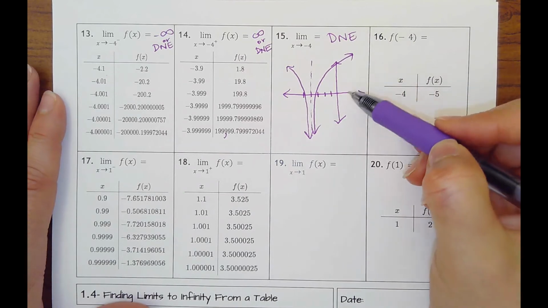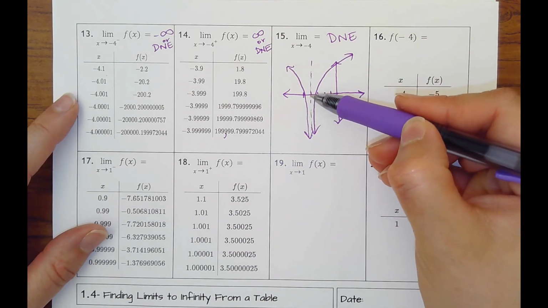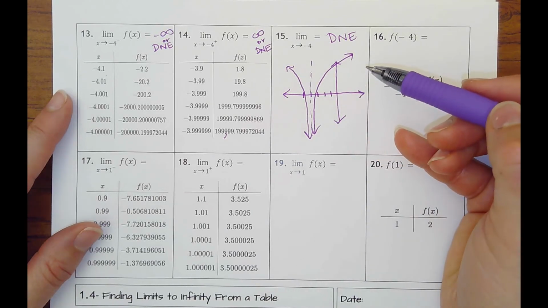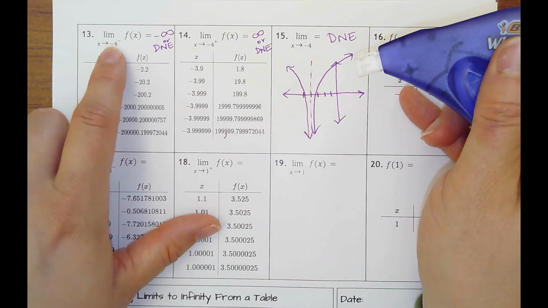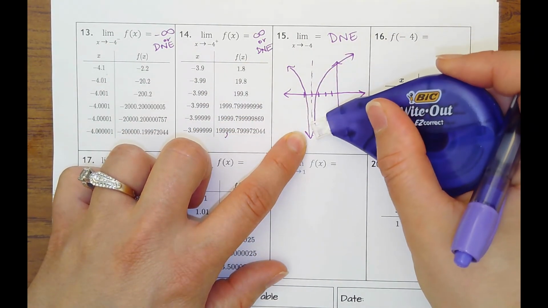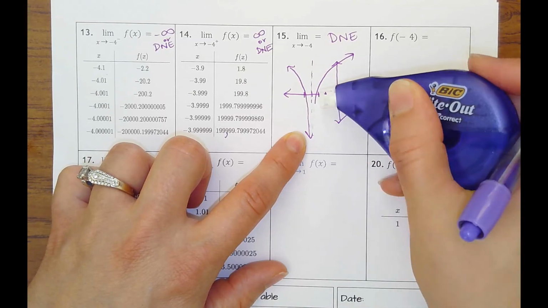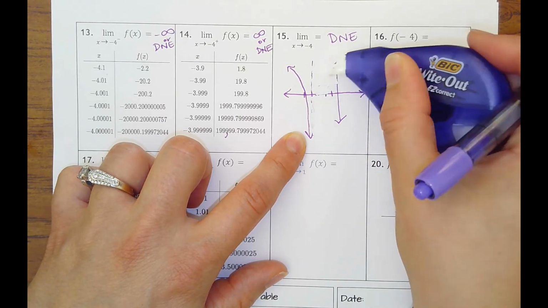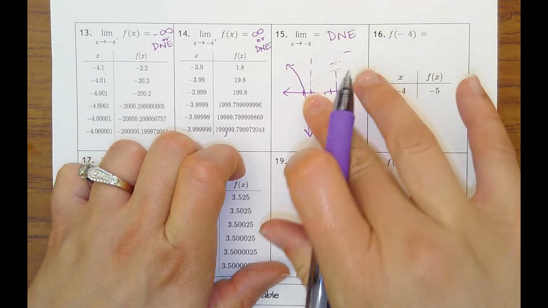A sketch of this graph might look something like this. At x is -4. Oh, I went the wrong way. Hold on. As I'm going from the left, I should be going to negative infinity. But the right should be going up. I'm sorry. Got some summer brain going on. Oop. Sorry, that's not going to be very pretty.